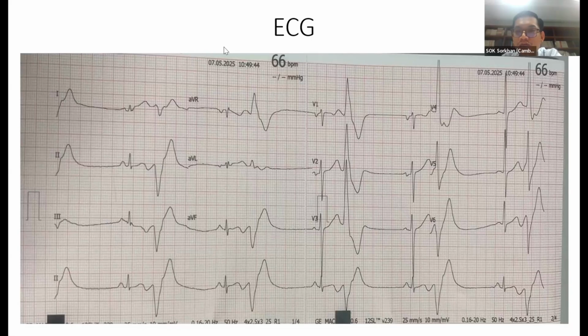Yes, I have a question. We tried to do programmed ventricular stimulation, but we could not induce VT. The question is, did we do the stimulation with isoproterenol or not? That is also my question.